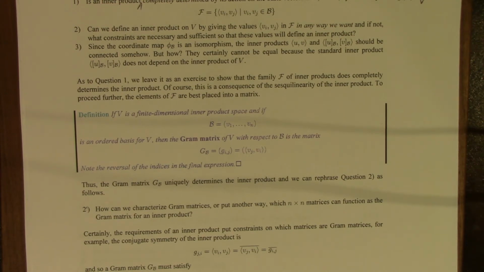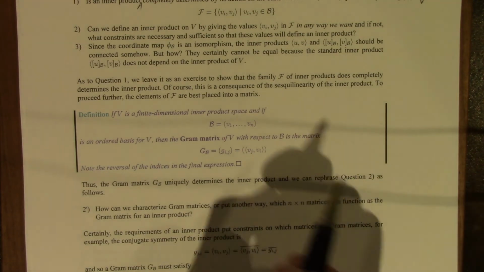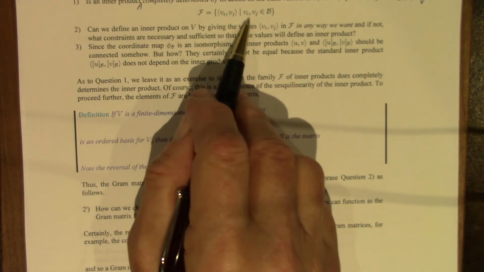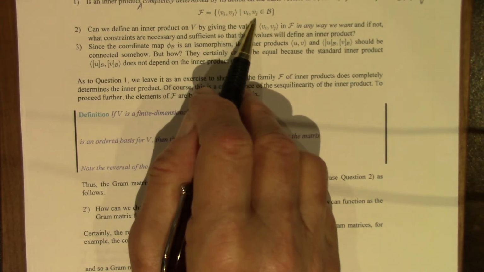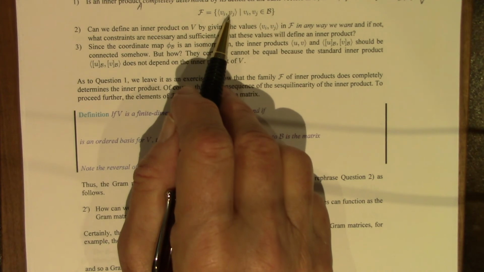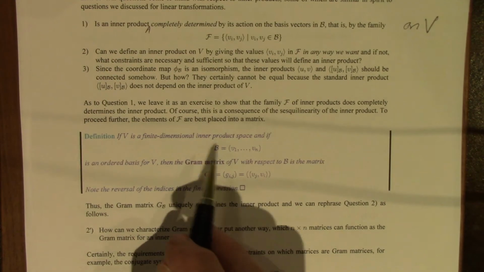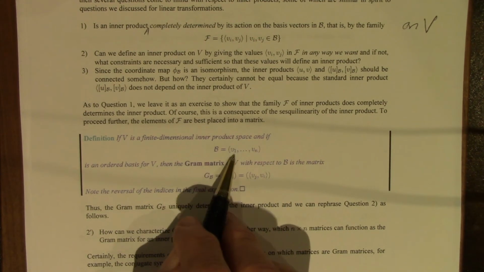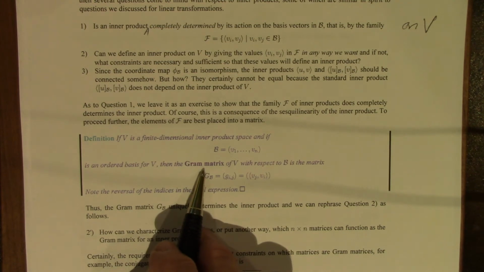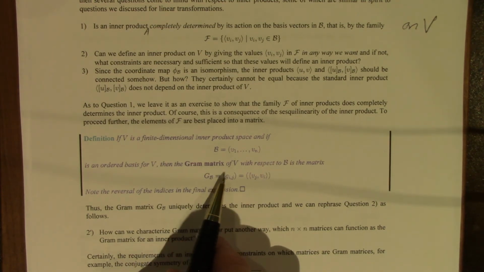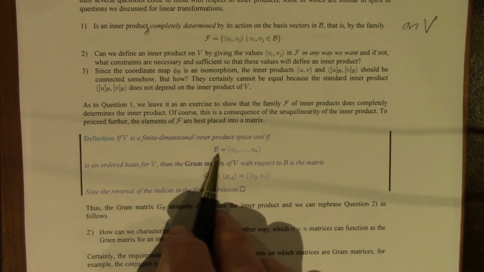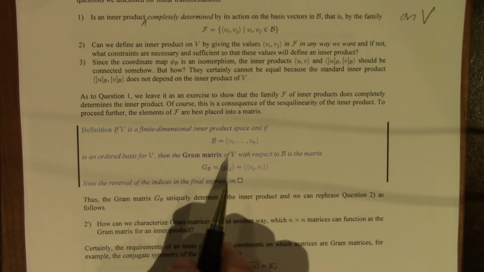To deal with the other two questions, we need a definition. It's best to place these inner products, which are two-dimensional, as i and j both vary from 1 to n, into a matrix. So, V is a finite dimensional inner product space, and B is an ordered basis. The Gram matrix of the inner product space V with respect to this particular basis is this matrix.